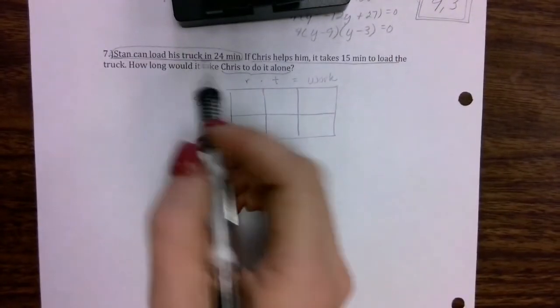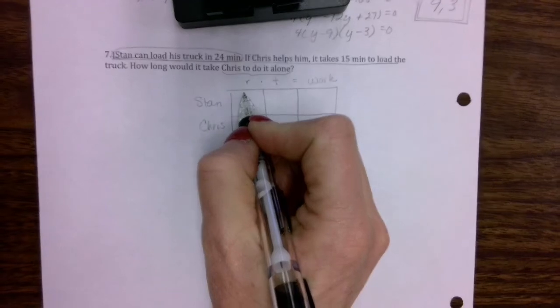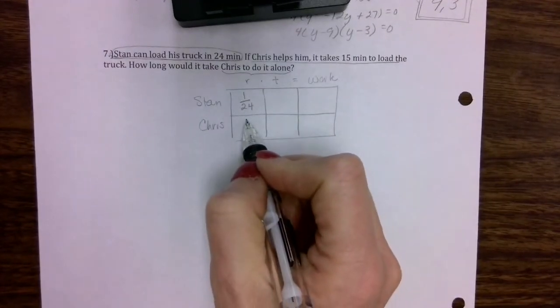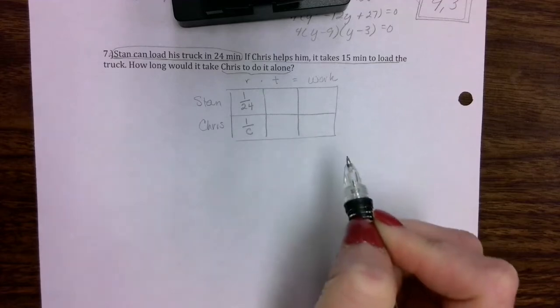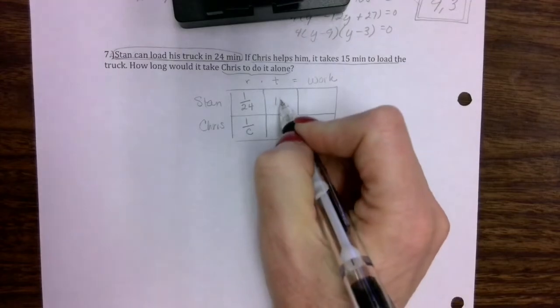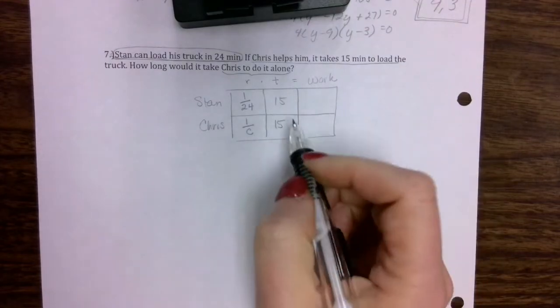Now when we talk about Stan's rate, his rate per 1 minute is 1/24th. But we don't know what Chris's is, so I'm going to put 1 over C. The time here is time together, and they give that to us, 15 and 15.